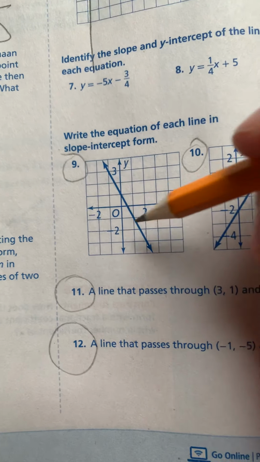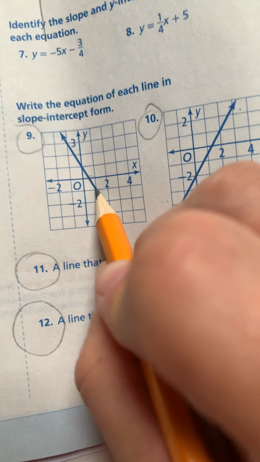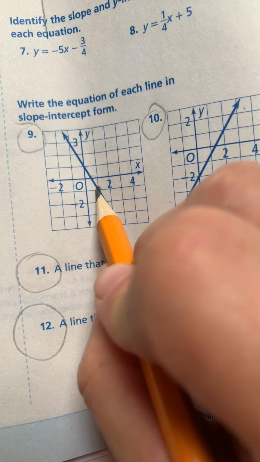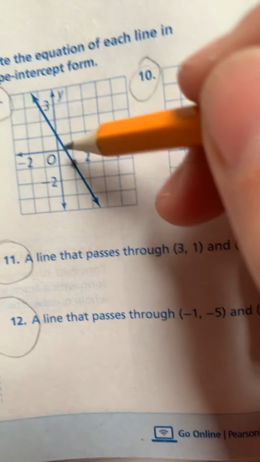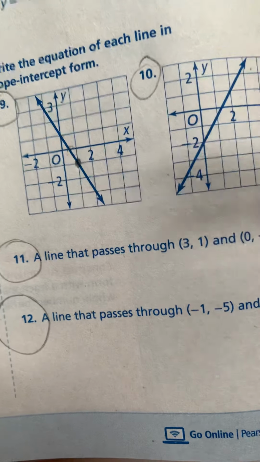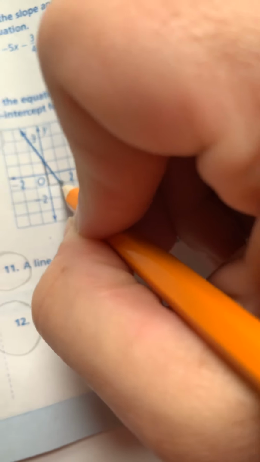How are you going to estimate what that means? You want to look for where it's crossing at a corner because you know that that's a whole number. We don't want to mess with that might be a half of a box or 1/3 of a box. I don't know what that is. So you count your slope triangles down and over to where it hits another corner.